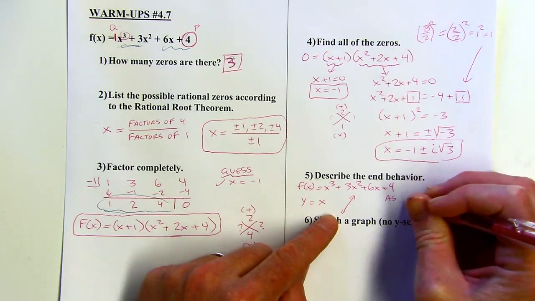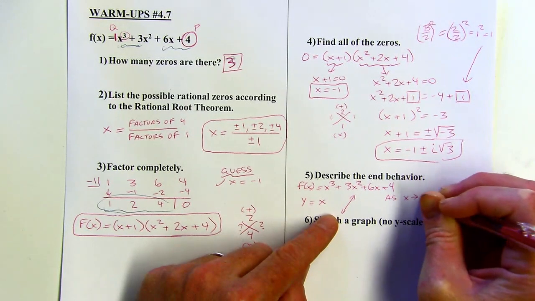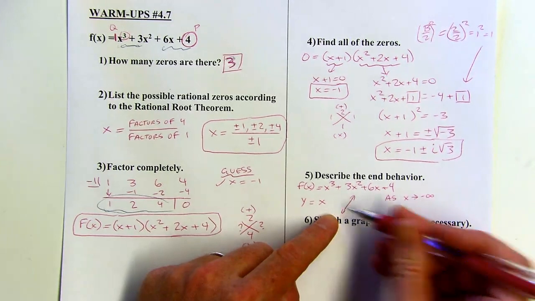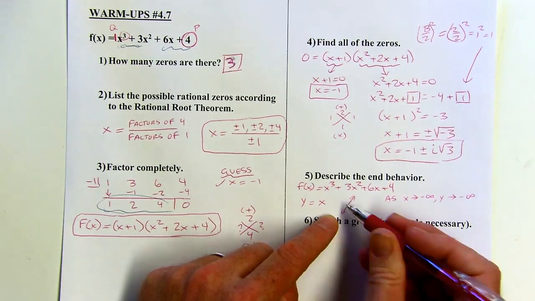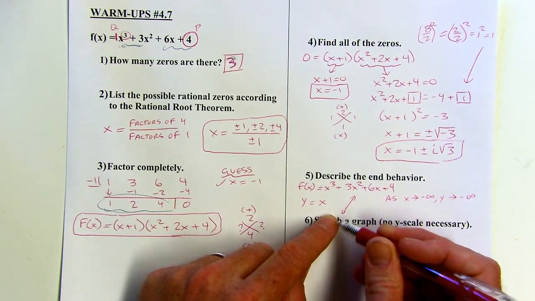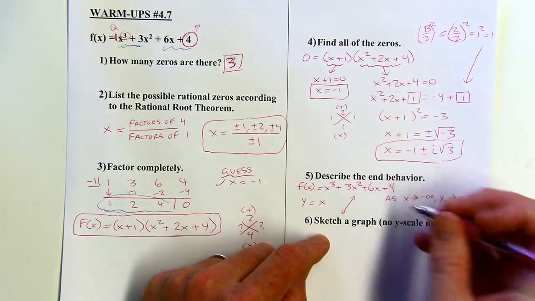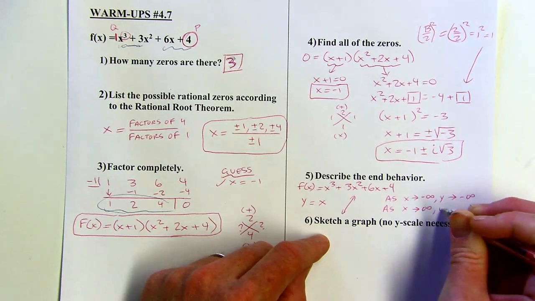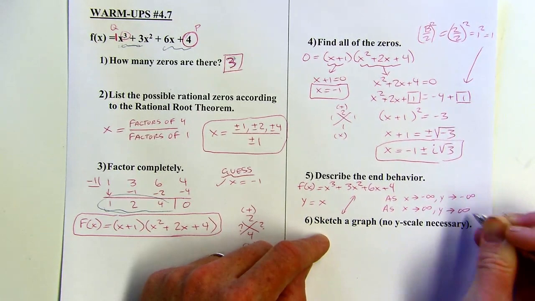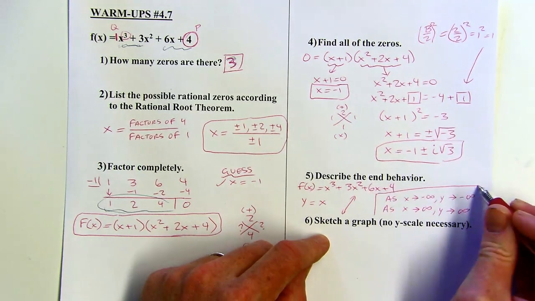So I'm going to say as x approaches negative infinity, so that means as we're going left on the x-axis, we're going to go down on the y-axis. So as we go left, we're going to go down, okay? And then as we go right, we're going to go up. So as x approaches positive infinity, y is going to approach positive infinity. Okay?